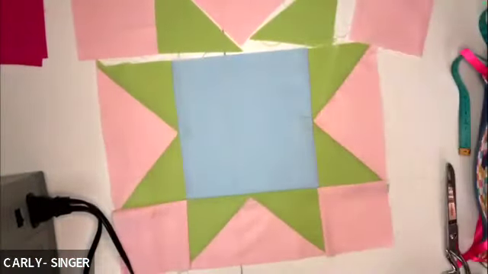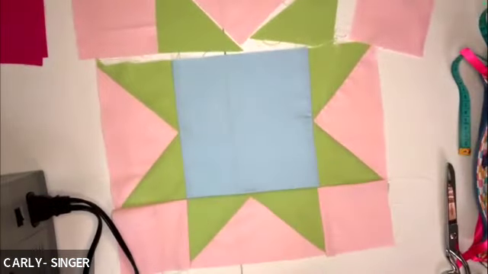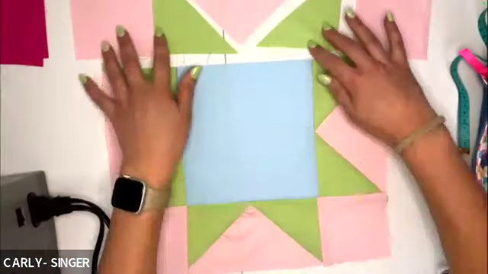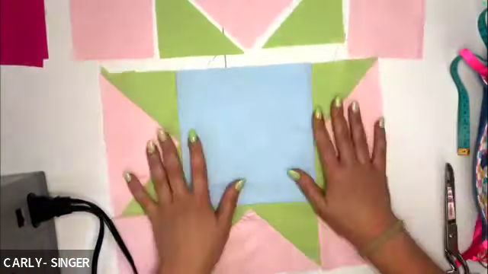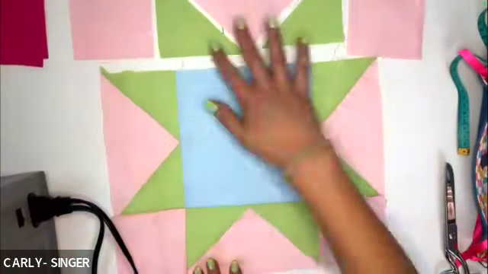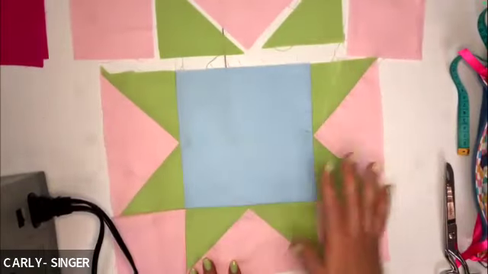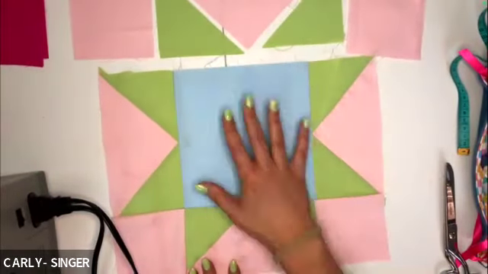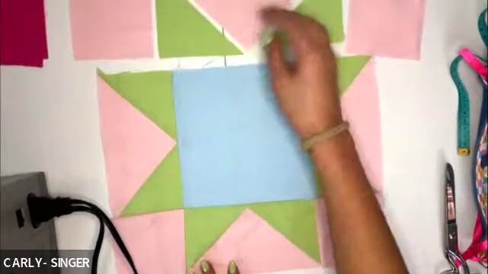So to start out, as I said, I've already started my block. But if you were starting from scratch, the first thing you want to do is lay out all of your shapes to have an idea of where you're going to start. Now, I already did these two, so to show you this part.